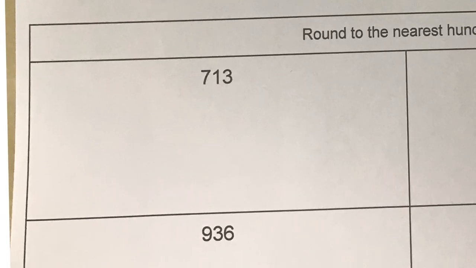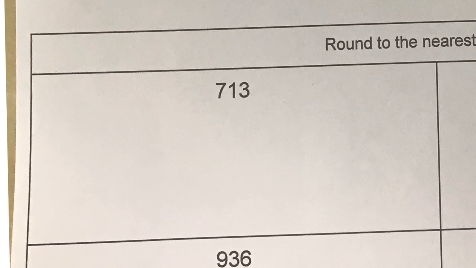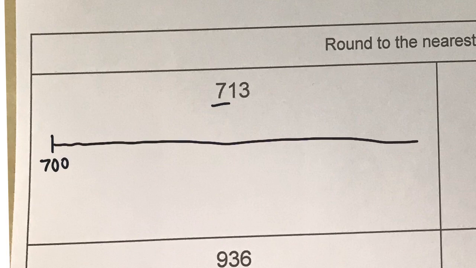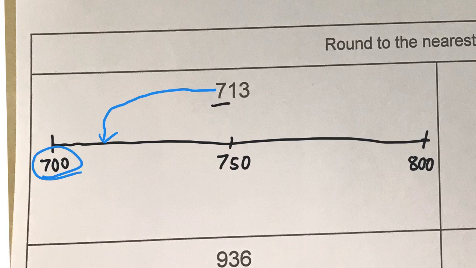And let's start here. Same idea, making a number line, but now we've got to do hundreds. So we're going to start with 700 on this side. And then the next 100 would be 800 on this side. And then what number is in the middle? It would be 750. And where on this number line does 713 go? Well, it goes probably right around there. So it rounds down to 700.